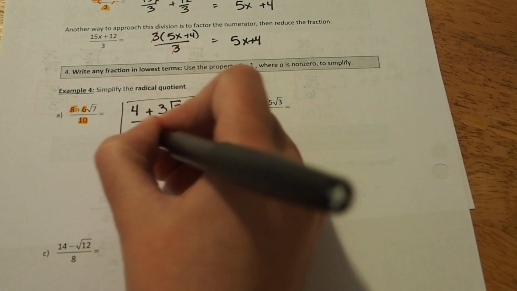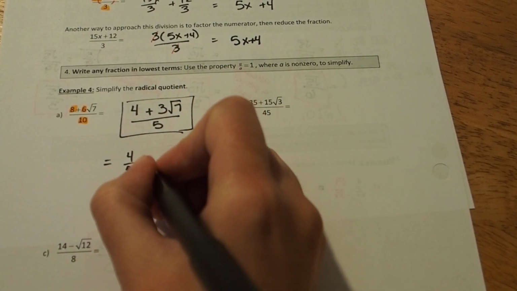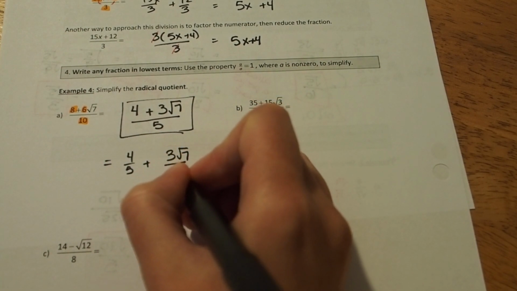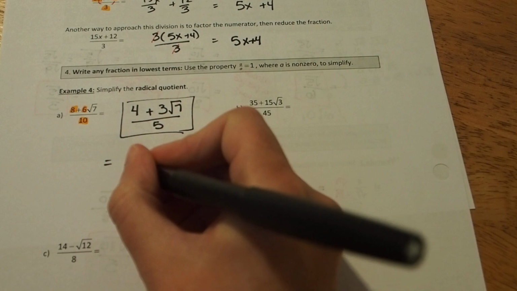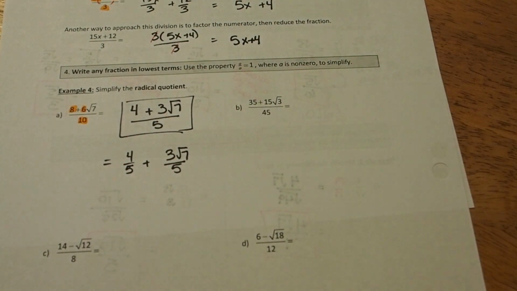Now, of course, you could write this separately as 4/5 plus 3 square root of 7 over 5. That would be the same thing. It would just be written as 2 fractions instead of 1 fraction. Okay.